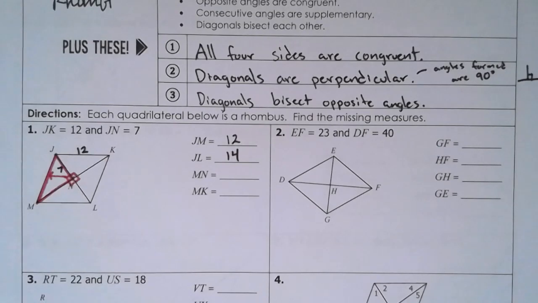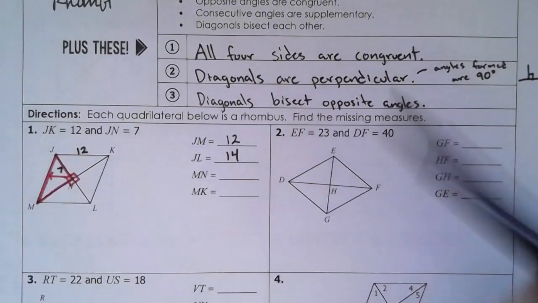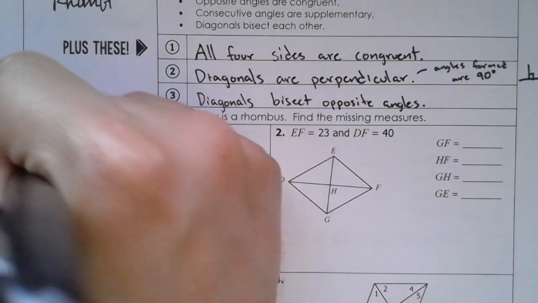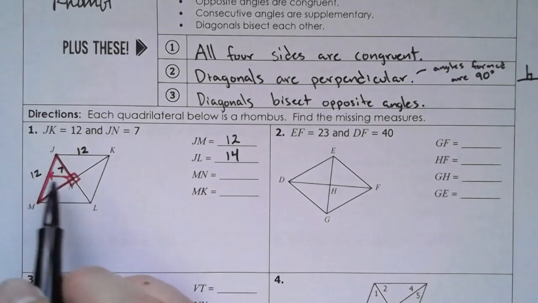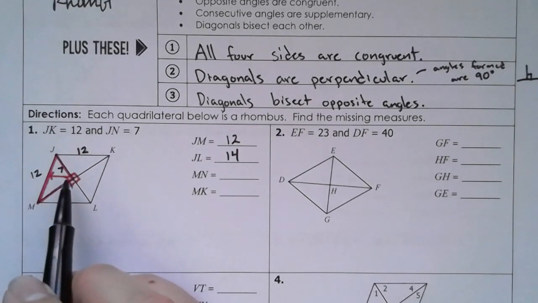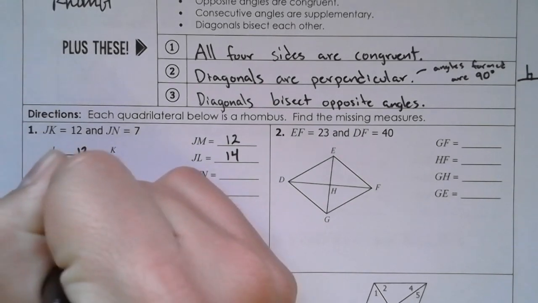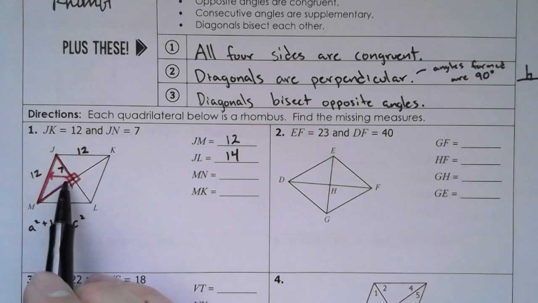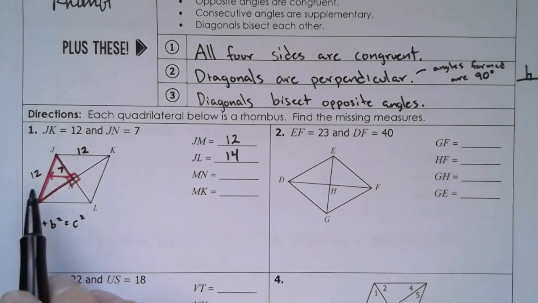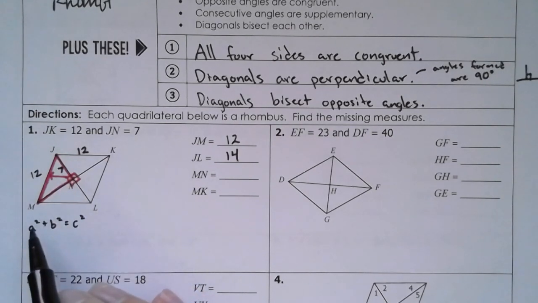Now JM, again, all 4 sides are congruent, so I can say that this one is 12. And I drew this arrow because you recall from our previous unit that when I use my Pythagorean theorem of a squared plus b squared equals c squared, C is always the one directly across from the right angle. So I'm given C is 12, and I'm given 7, and you can label this as A or B, so we'll just call that one A.